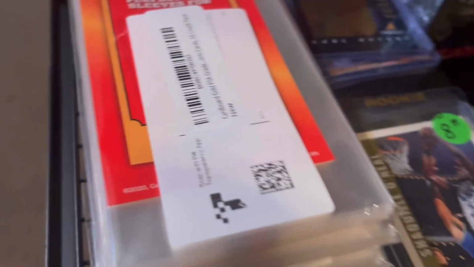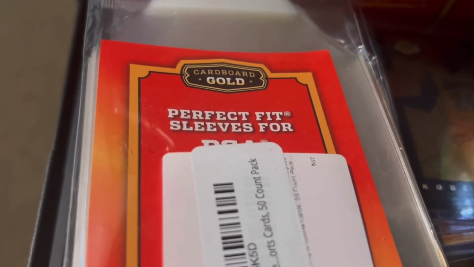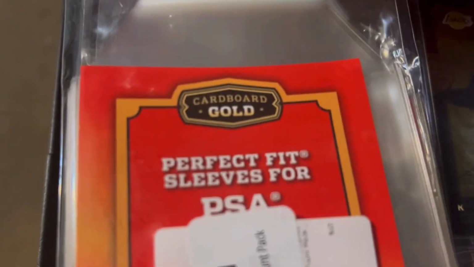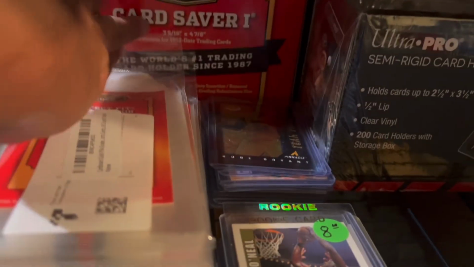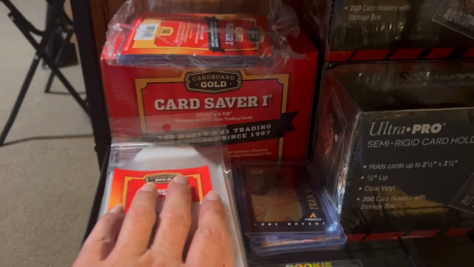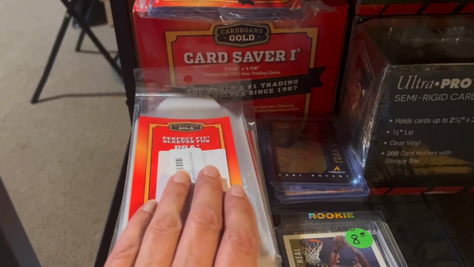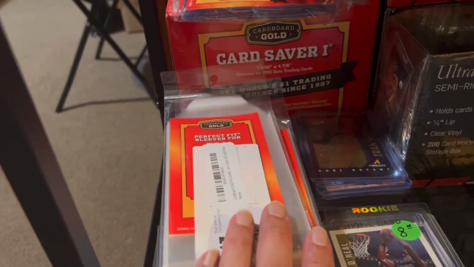Or let's say we're gonna sell some of these PSA sleeves for the graded PSA cards. And let's say the box was 1 and these were 2. So it'd be rack 1, row 5, dash 2. And these would all be labeled, right?